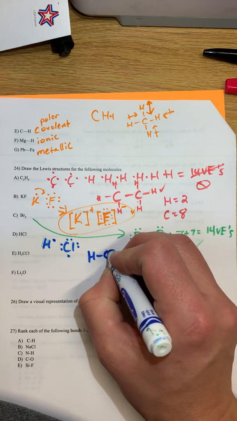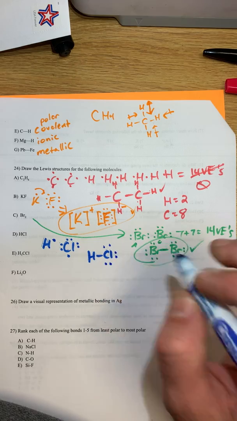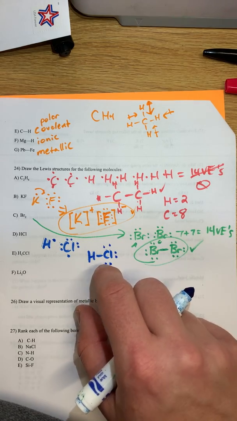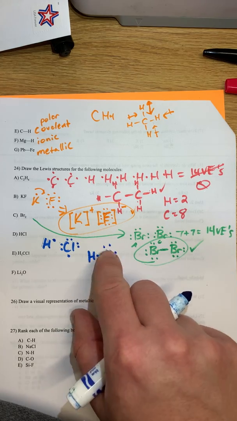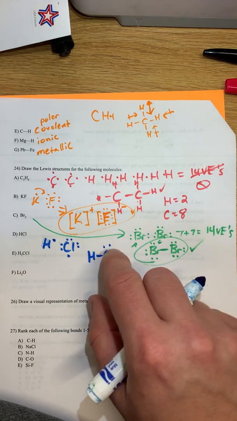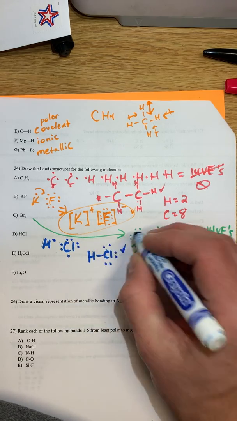bond between the 2. And then, much like bromide, I know that it has 6 valence electrons, so I'll put those 2 dots around. So hydrogen obeys the duet rule, only has 2, and it has 2 in this Lewis structure. And then 2, 4, 6, 8. Chloride is surrounded by 8, so this is a valid Lewis structure.